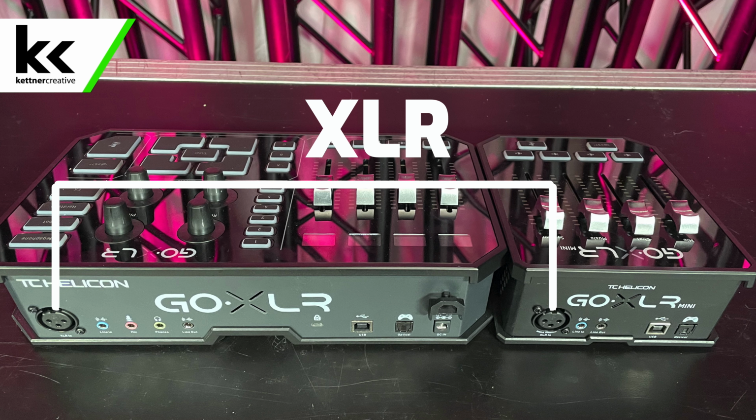Now let's move on to connectivity on both devices. Now these are both called the GoXLR, so both of them do have an XLR input on the back of each mixer here. They both have the same Midas preamps where they can give up to 72 decibels of gain. So even if you're trying to power a hard to power microphone like the Shure SM7B, both of them can do that without an external inline preamp like a Cloudlifter, no problem at all.